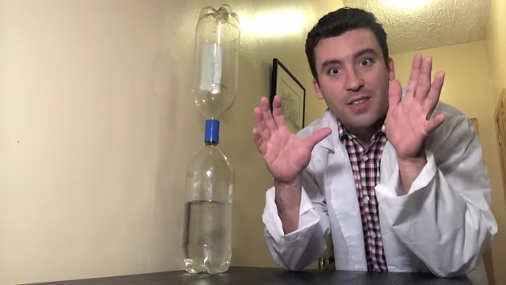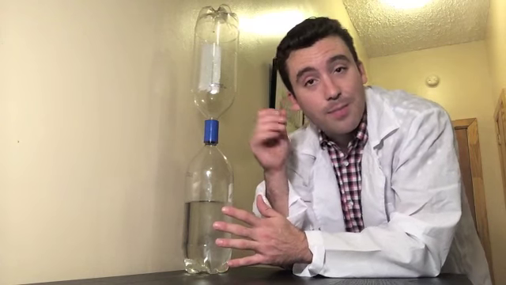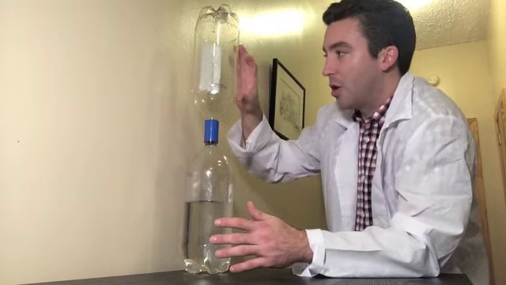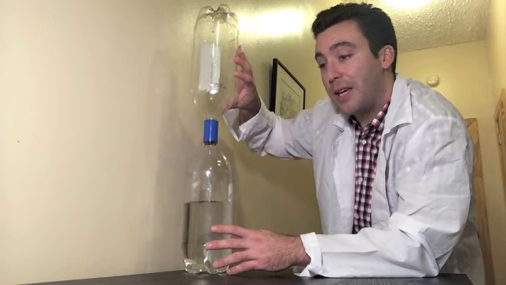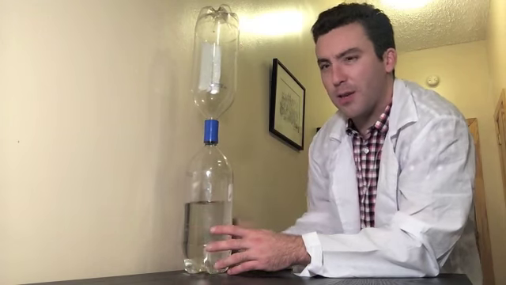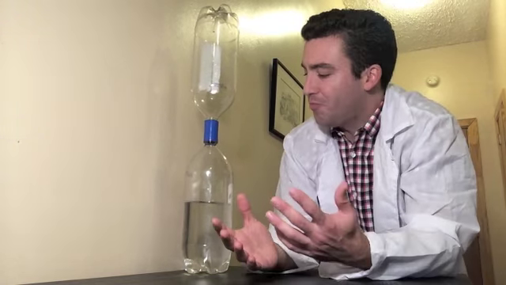You can show your friends, teach them all about the states of matter and how, in fact, gas does take up space, although we don't normally think of it to do so. In a closed space like this, the air in there is going to take up space, just like water takes up space, just like solid things take up space. And so, there's a lot more to this experiment than you may have thought.